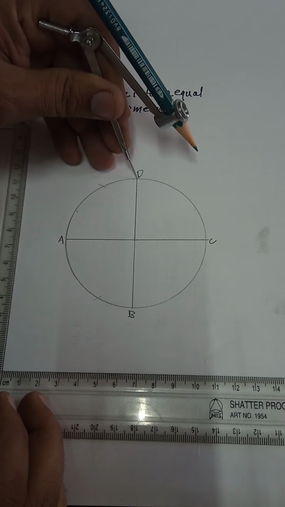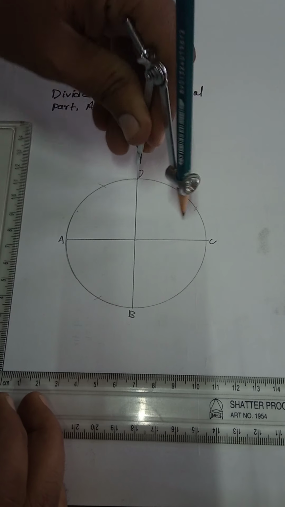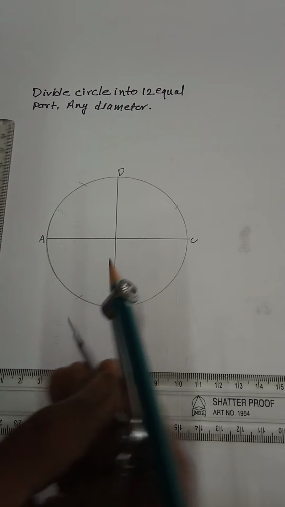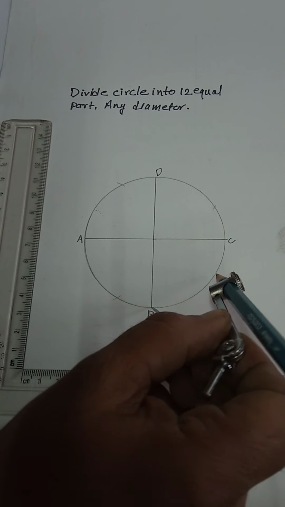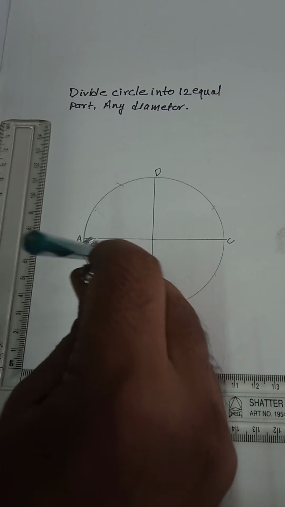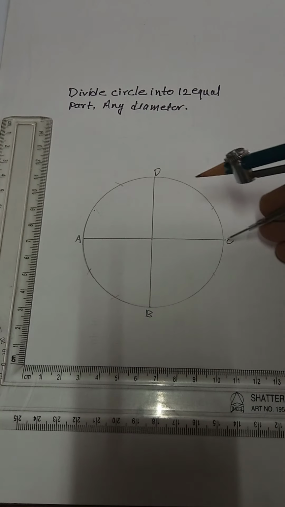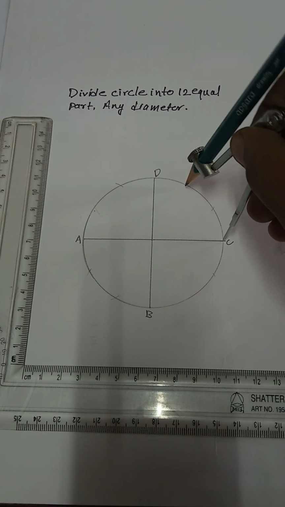Again we have to take the point D. This is the first arc, and now this is the second arc. Now the third one is the point B, and we cut the circle. And again last the point C. Now this is the point C.